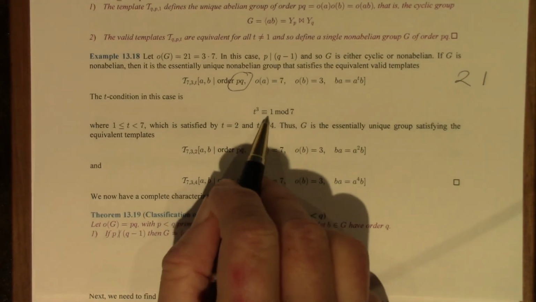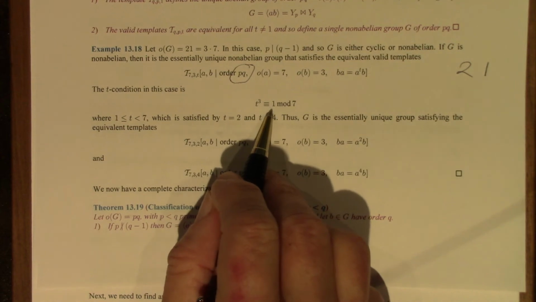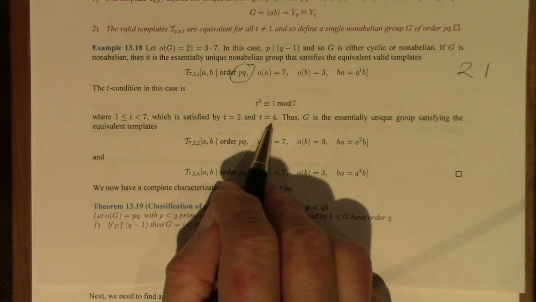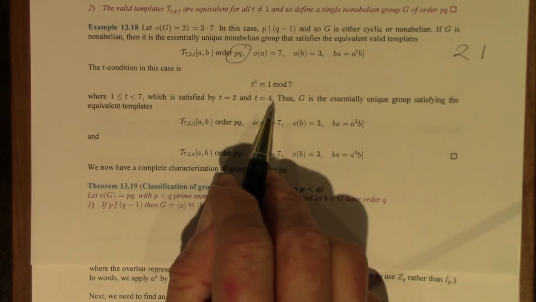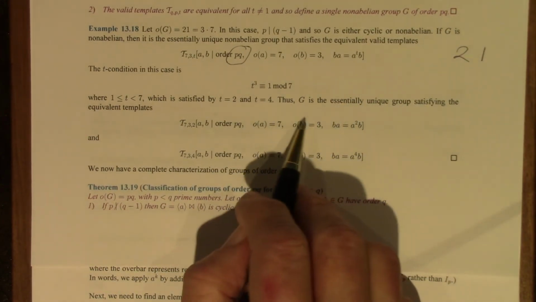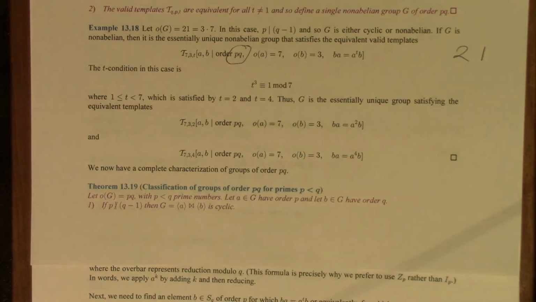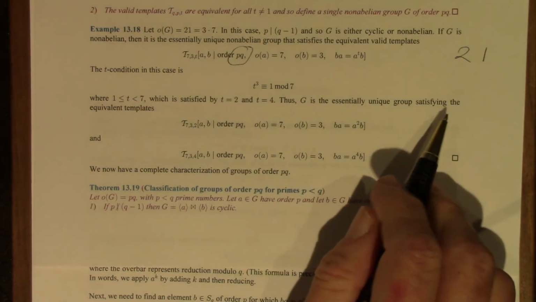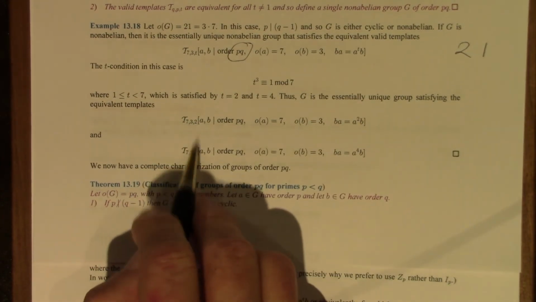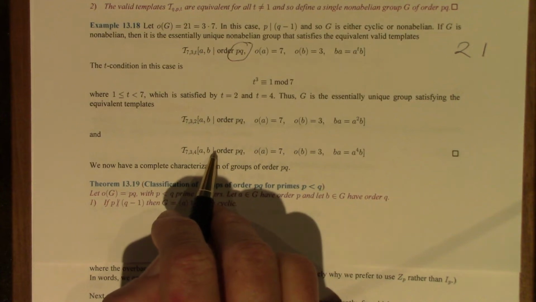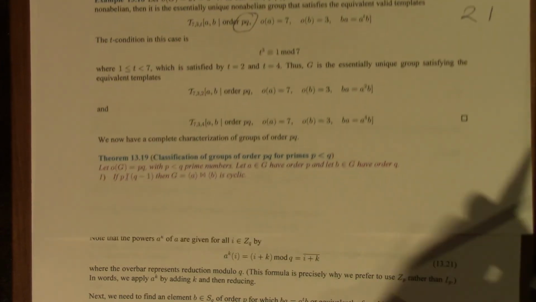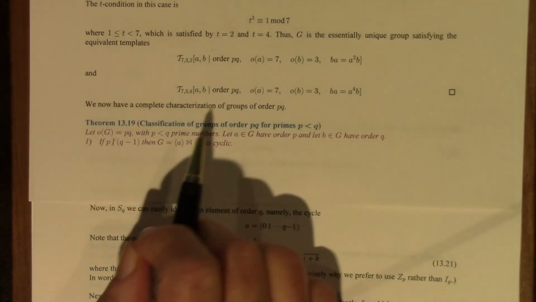The T condition in this case looks like this, easy to check, satisfied by T equals 2 and T equals 4. And I think those are the only ones that satisfy this. So G is the essentially unique up to isomorphism group satisfying either of these equivalent templates. And we now have a complete characterization of groups of order PQ.